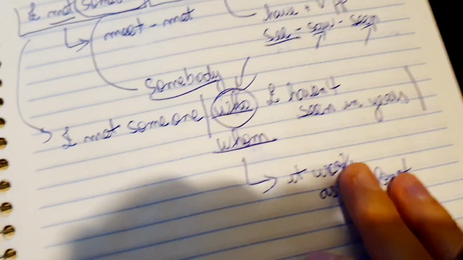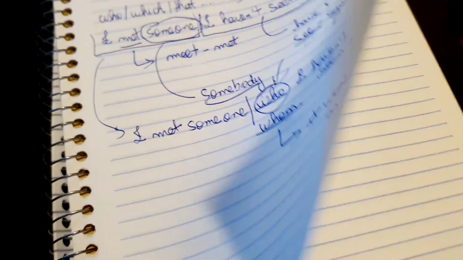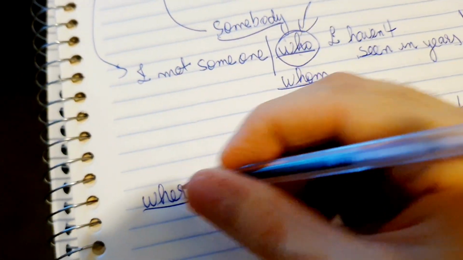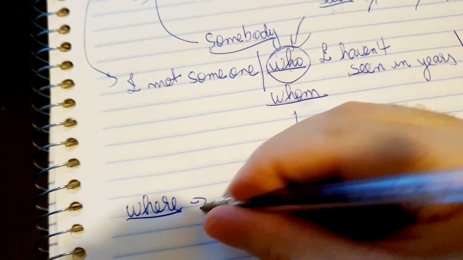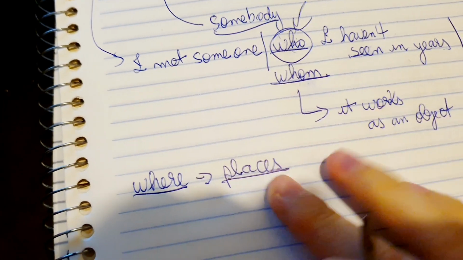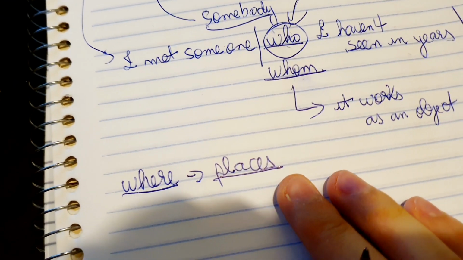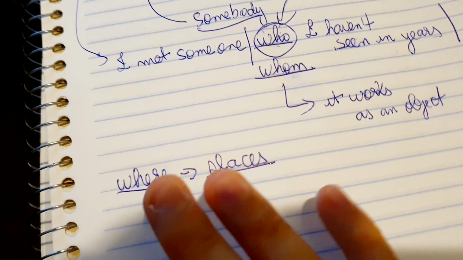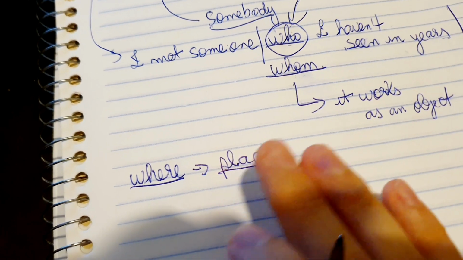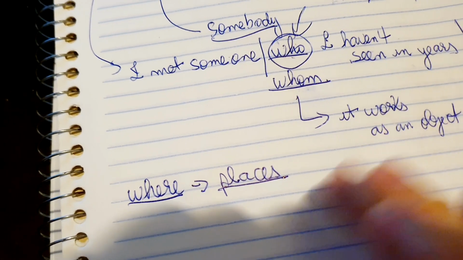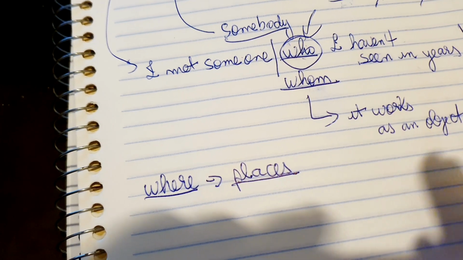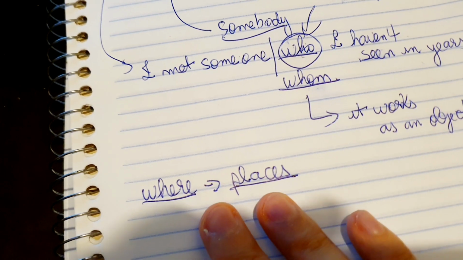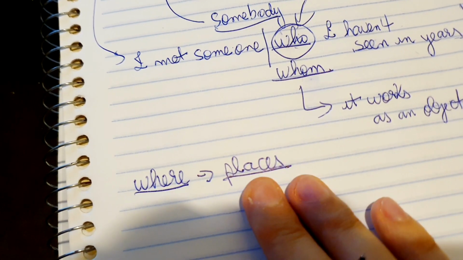Now let's see more expressions, but now about where. Where is a question word which you use to express places. Where did you go? I went to the park. I went to the shopping mall. Okay? So where is a question word when you want to express something about places. You want to know where is the place, where the person was. Okay? It refers to places.